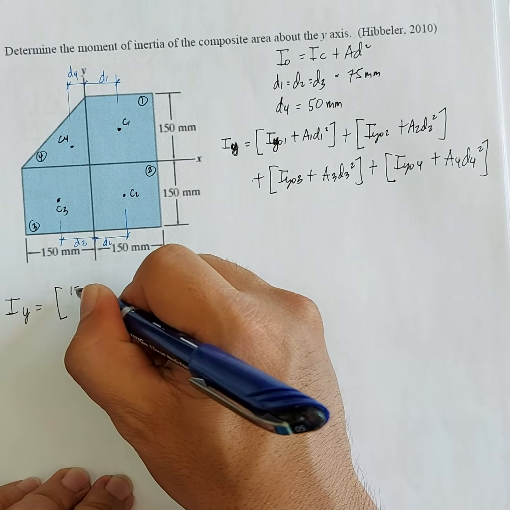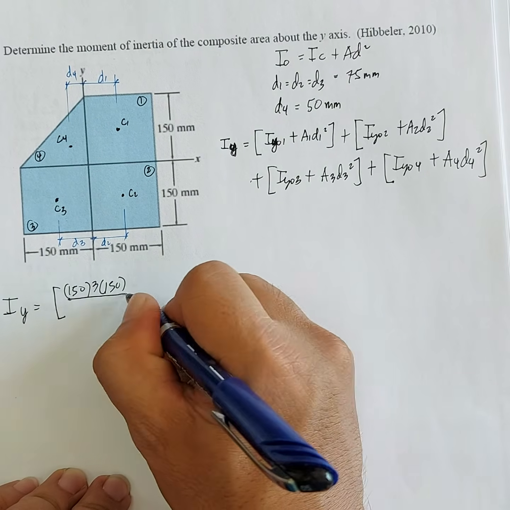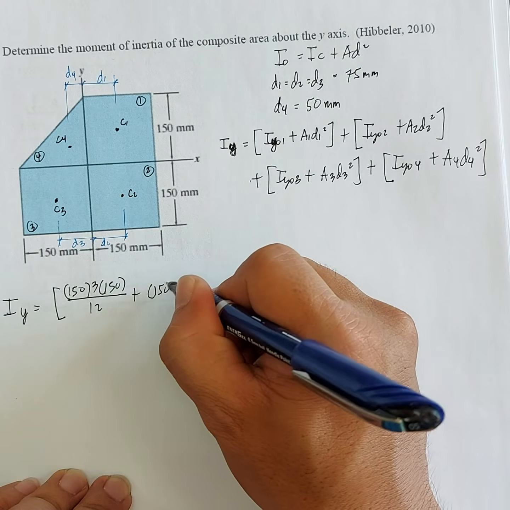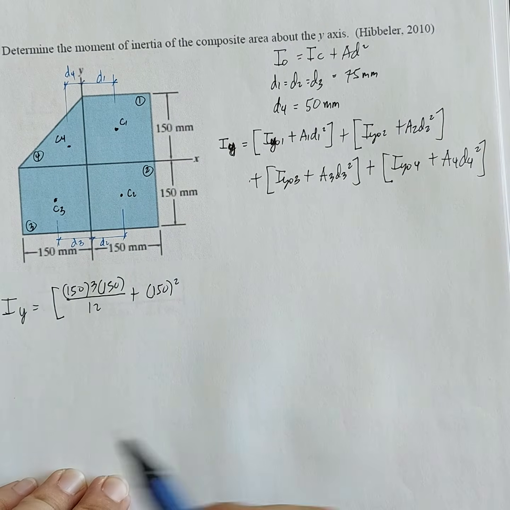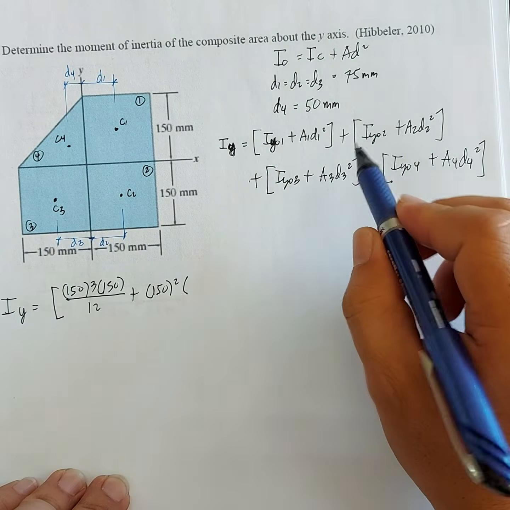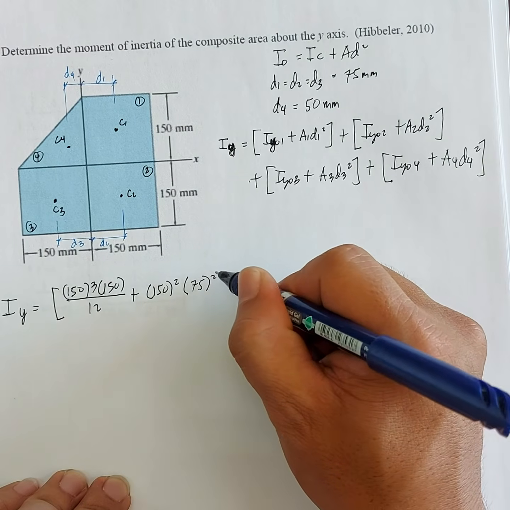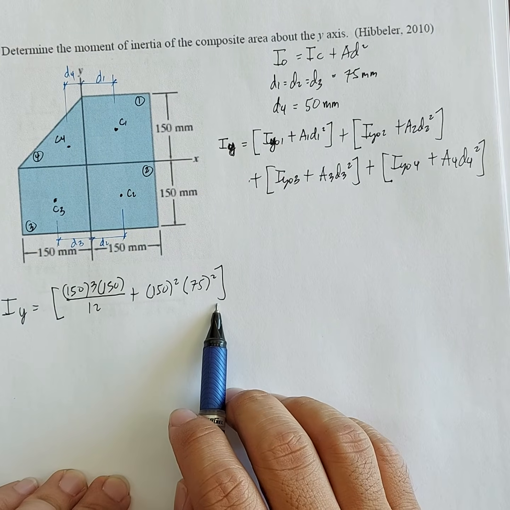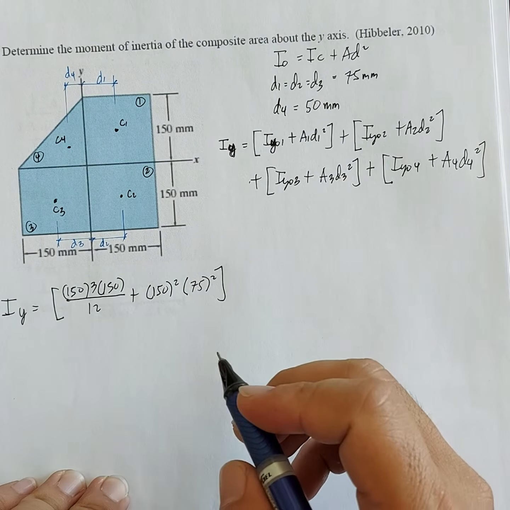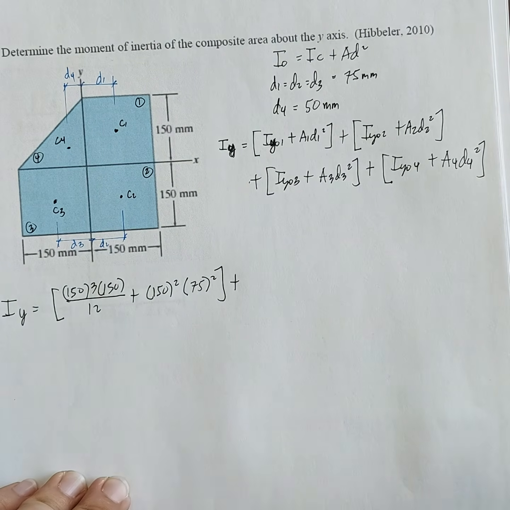So we have square naman, so 150 cubed times 150 all over 12 plus area is 150 squared kasi square siya, or 150 by 150 times D squared, D1 squared. D1 is 75 millimeters. Actually, pwede mo nang i-times 3 ito kasi pare-parehas lang naman yan. Pero just for the sake of the discussion, para tumugma yung equation natin dito sa next step.